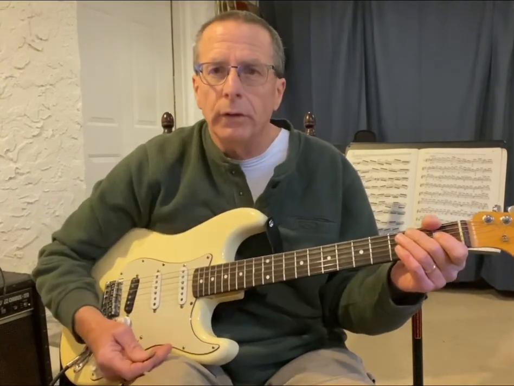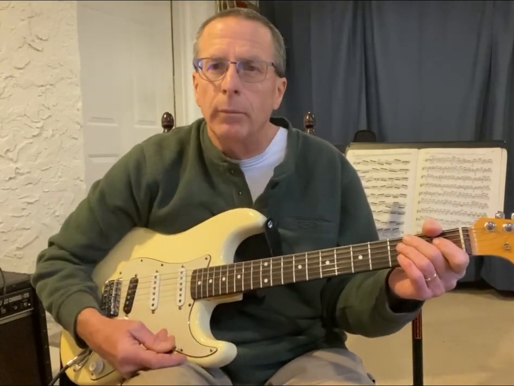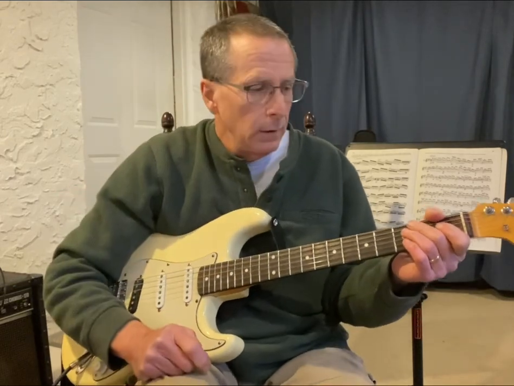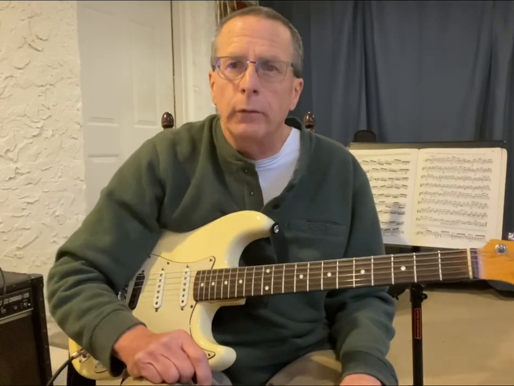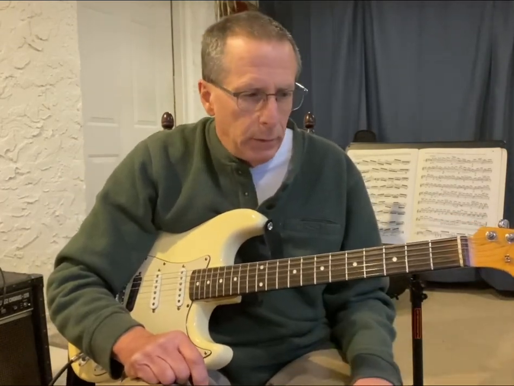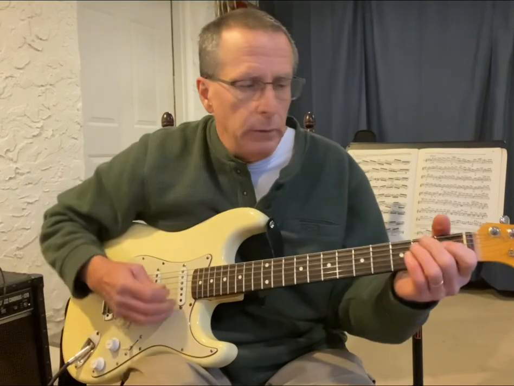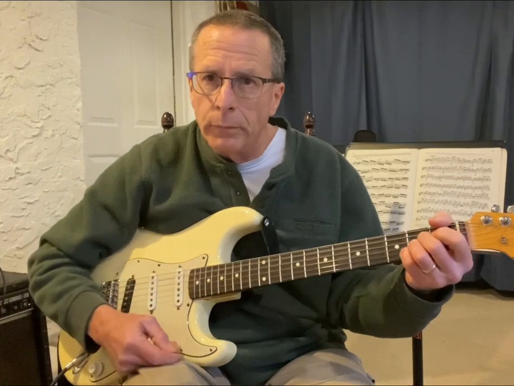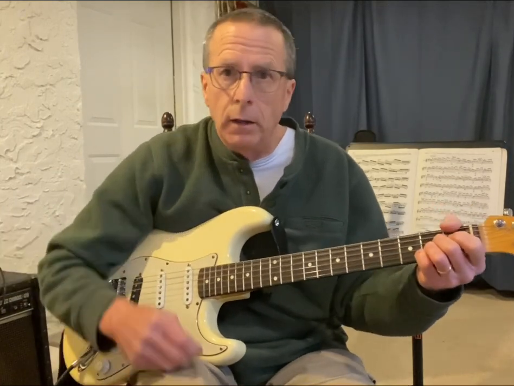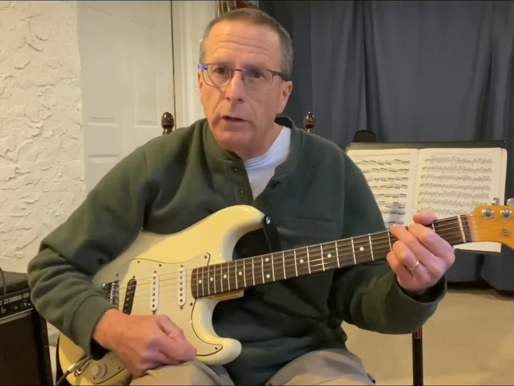So what do you do with this if you have to solo over it, if you have to make up a melody, or if you have to write a song? Well, you've got a problem, because these three major chords don't fit in one major scale. They could be in two different major scales. You could be in the key of E for your E chord and your A chord, and then in the key of G for your G chord.